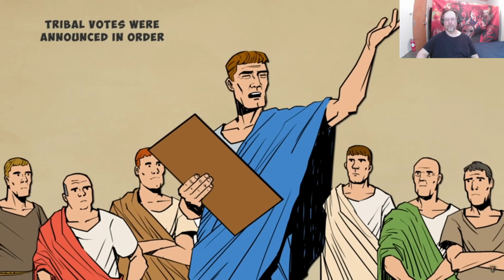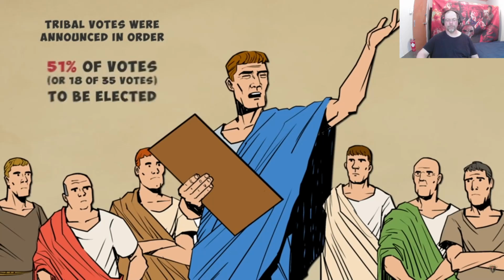Either way, as the votes added up, it only took 51%, or 18 of the 35 tribal votes, to elect a candidate. Wow. Once a candidate received 18 votes, they were elected, and the position was considered closed. However, this could lead to some funky situations where someone was declared the winner despite later tribal vote announcements showing someone else had actually gotten more votes overall.